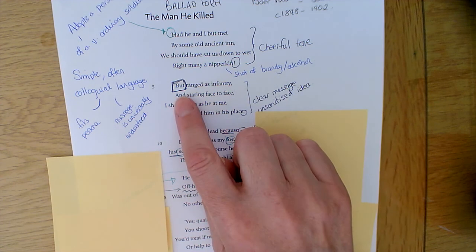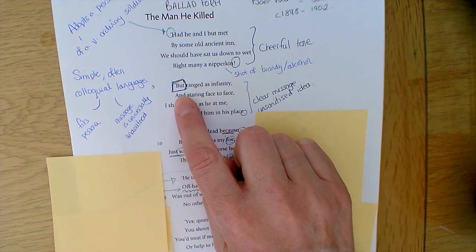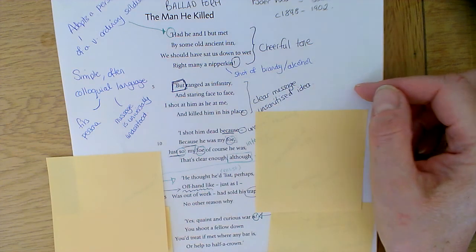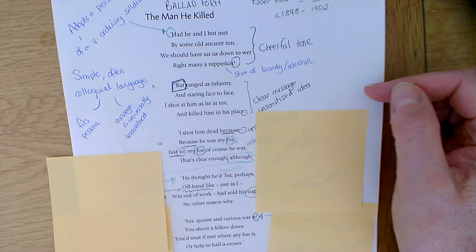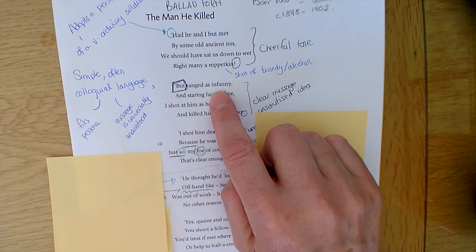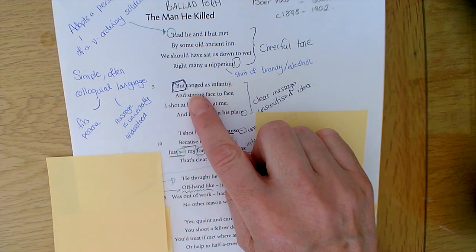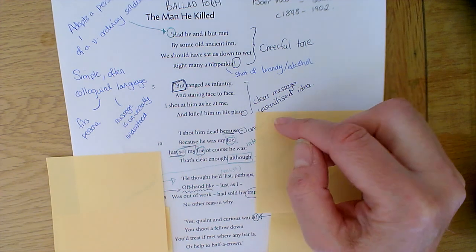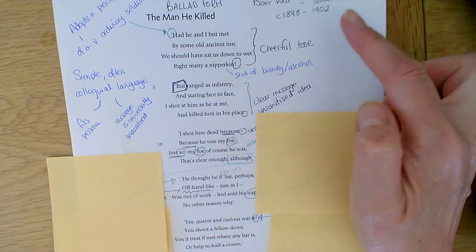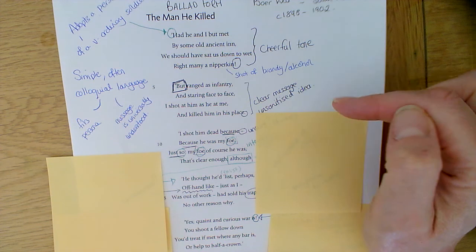And then we've got this keyword but, the connective that tells us there's going to be a change in direction. And he says, but ranged as infantry and staring face to face, I shot at him as he at me and killed him in his place. So infantry are the foot soldiers. These are our squaddies. Ranged as infantry, what Hardy is talking about is having sort of two lines of soldiers facing each other.